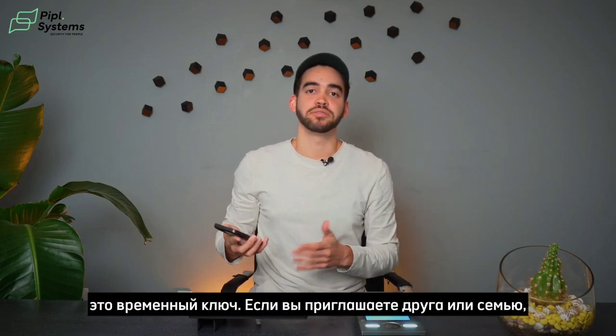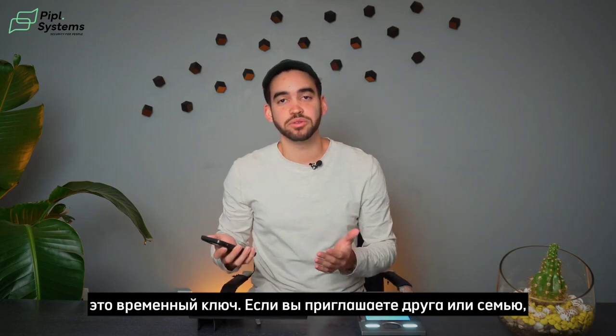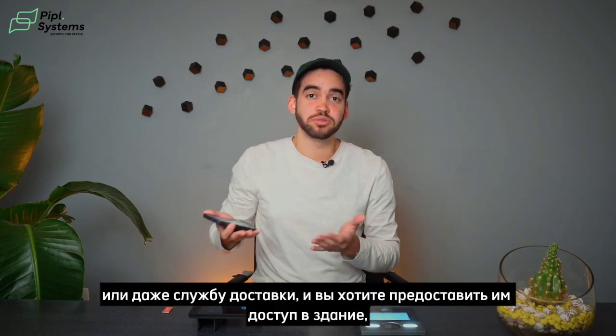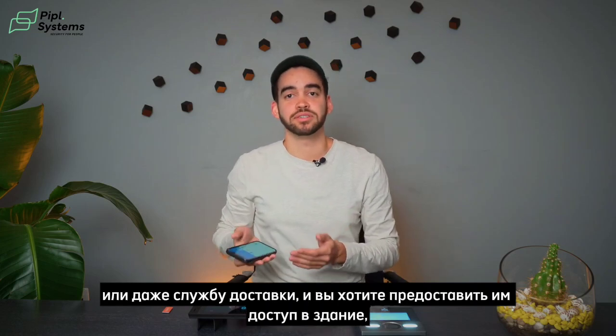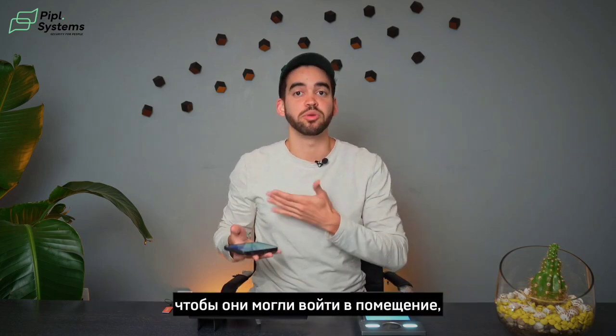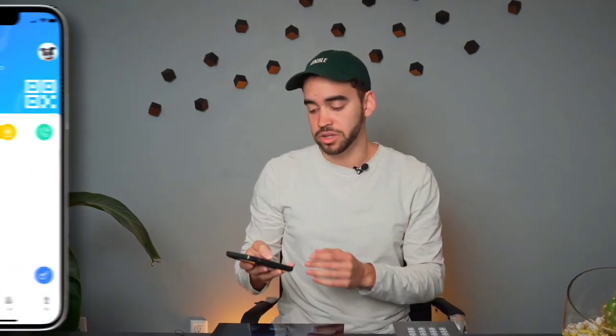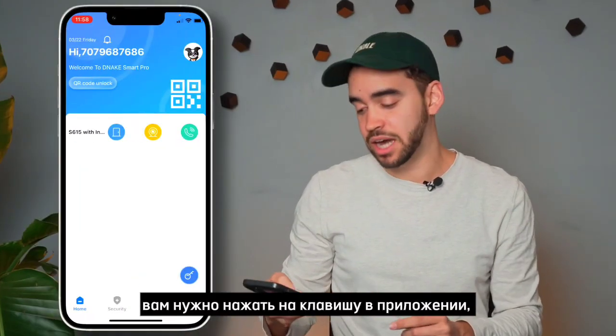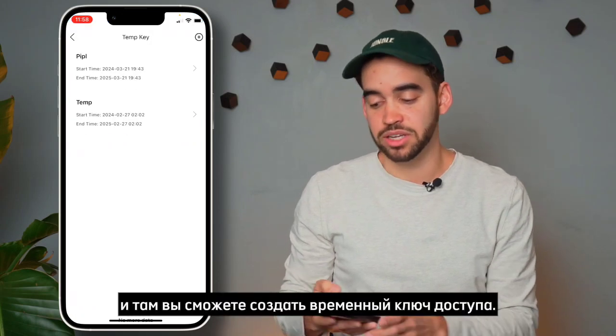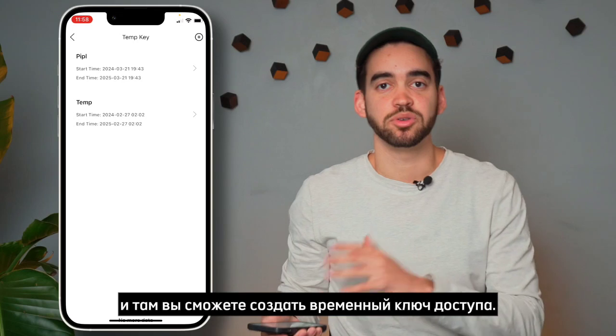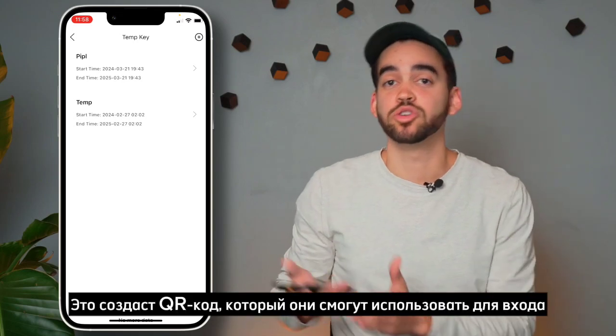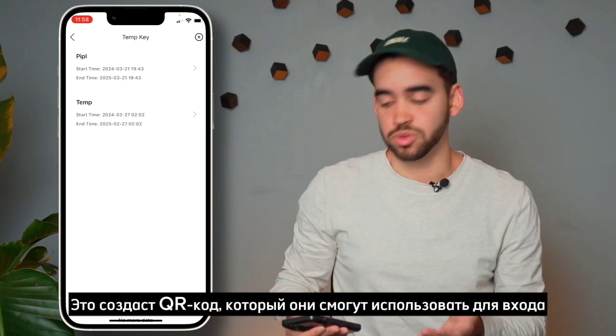So this is if you're inviting a friend or family over, or even a delivery service, and you want to give them access to the building so they're able to enter your premise. Well, you need to click on the key in the application, and from there you can create a temporary key for them to access your building. It will create a QR code they can use to enter.